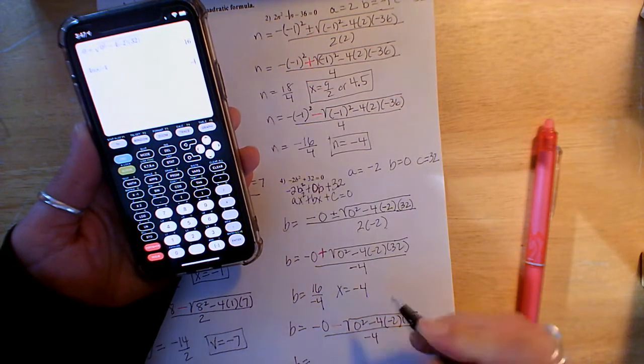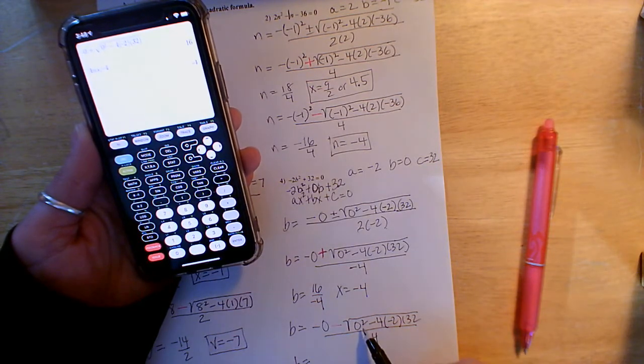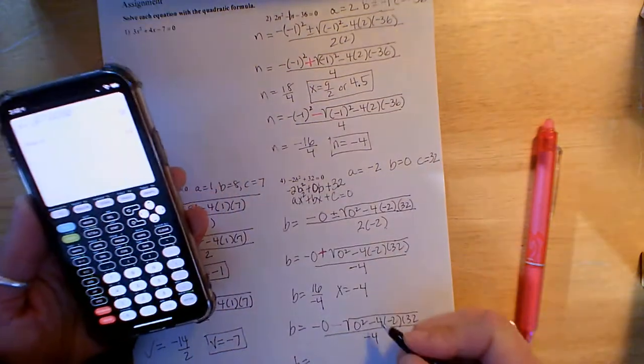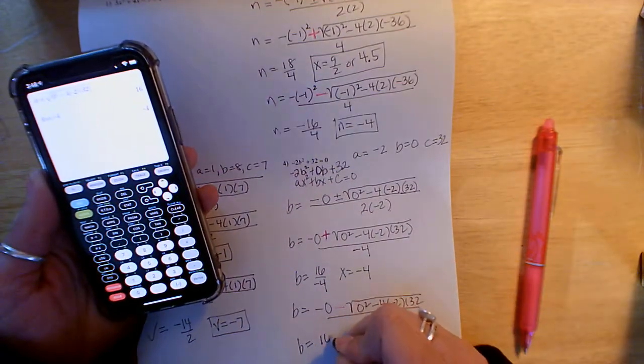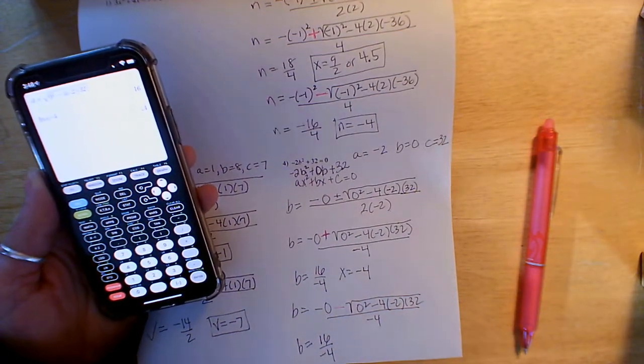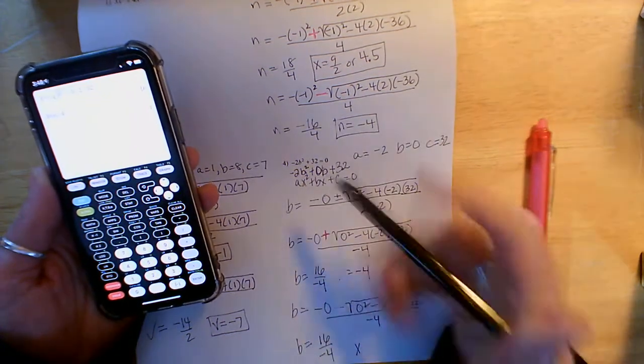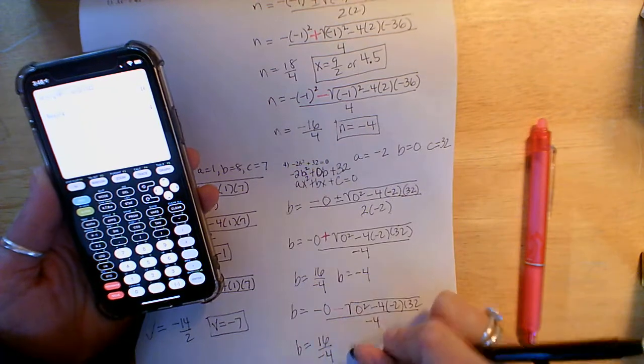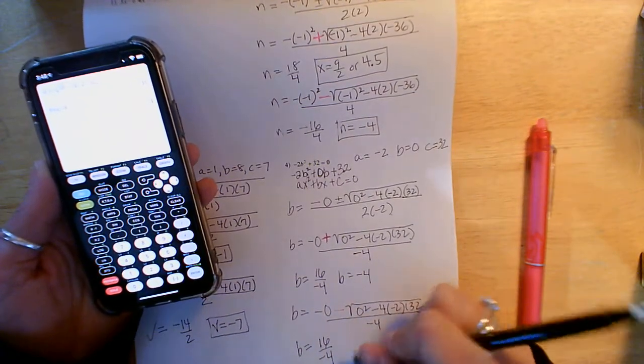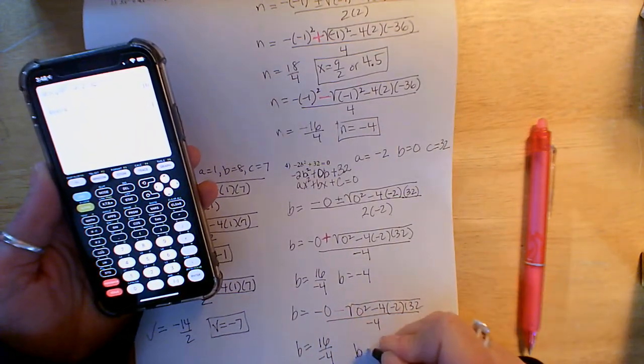All right, so B equals, when I put this in again and put it into my calculator, guess what I'm going to get? I'm going to get the same answer, 16 over -4. Wow. I'm so used to using x, everybody. If you use x, it's okay. Don't worry. I completely understand because I seem to be doing it.